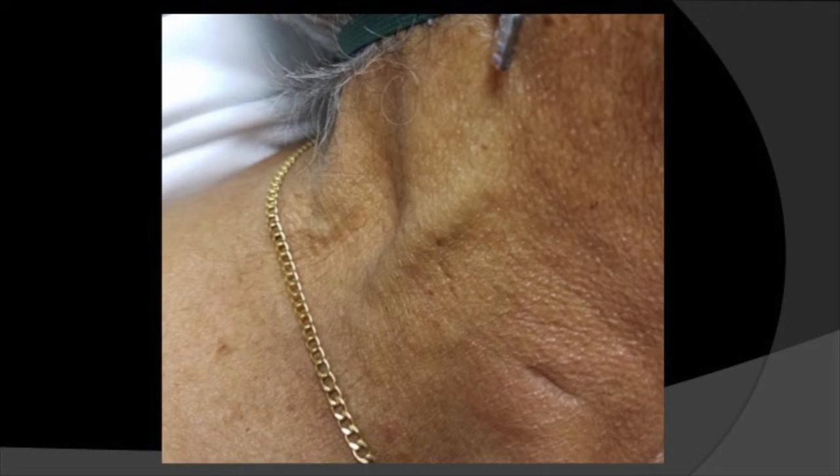So I want to go over some pictures here because a lot of times you don't even need history or the background. You can just look at your patient, you can see what's going on.